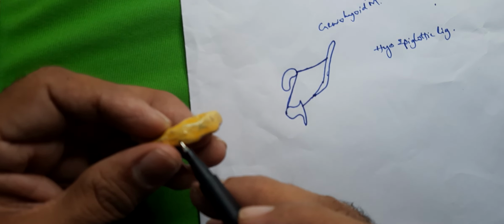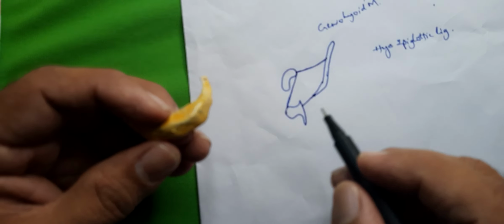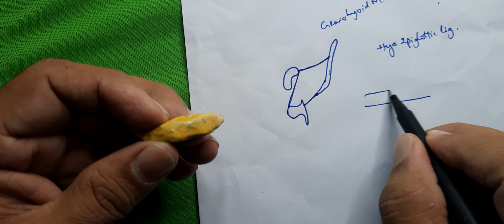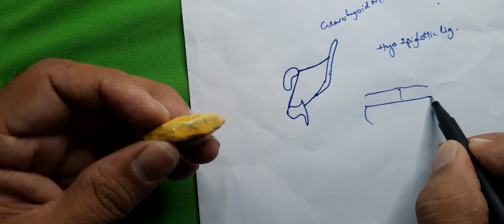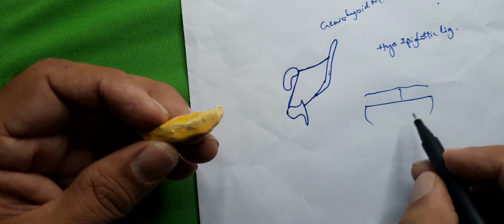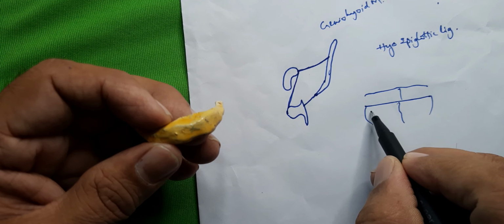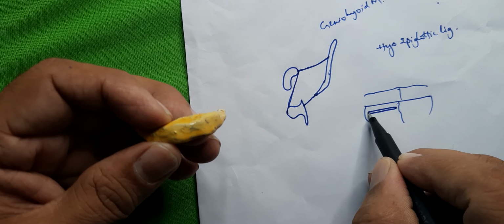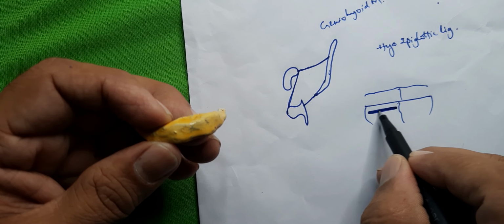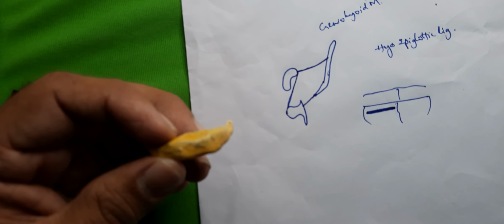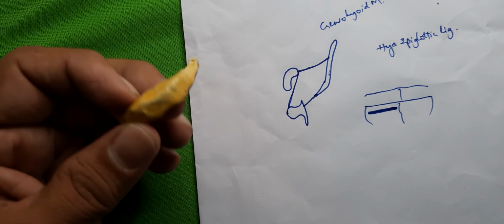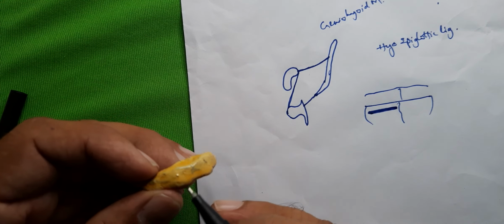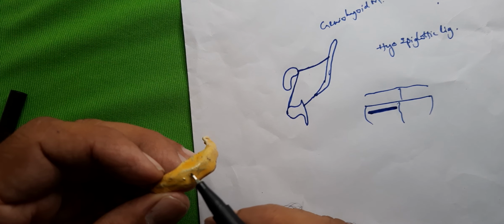Now if you see the front portion of this body, this is the upper surface and this is the anterior surface of the body, where you will see attachments of the mylohyoid muscle here. The mylohyoid muscle takes origin on the mylohyoid line of the mandible, then it converges, and the most posterior fibers are inserted on the front of the body of the hyoid bone, in this part.